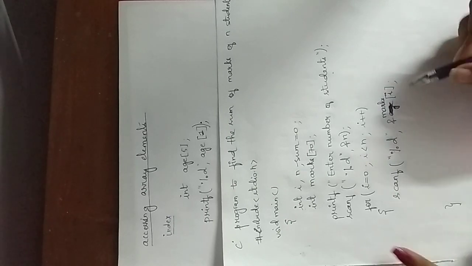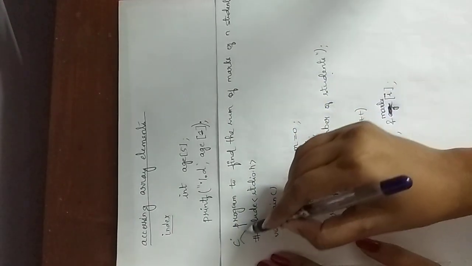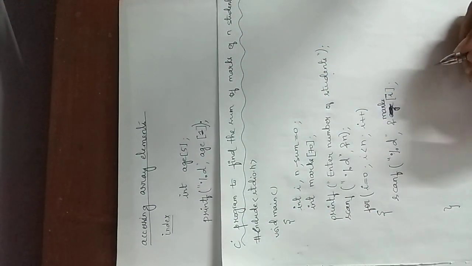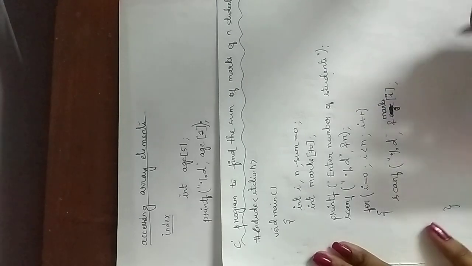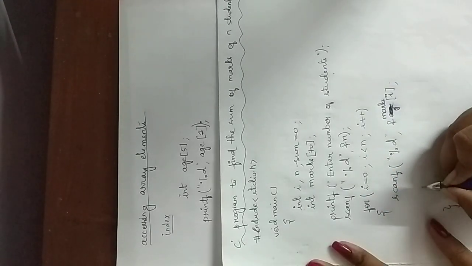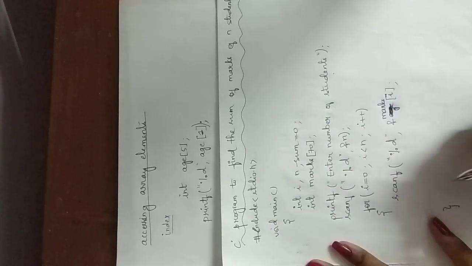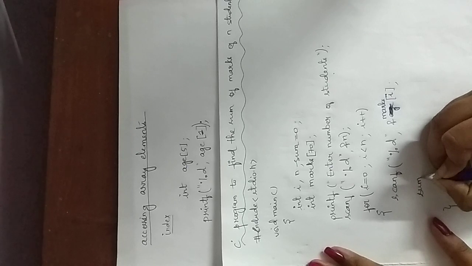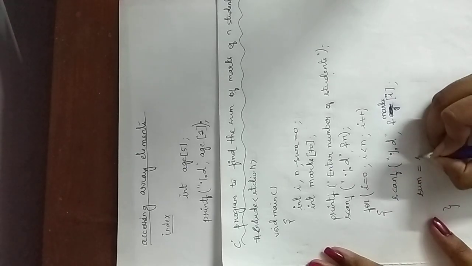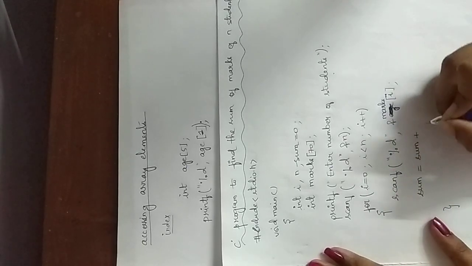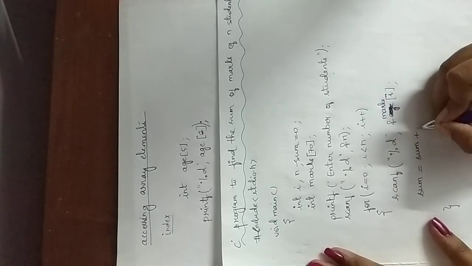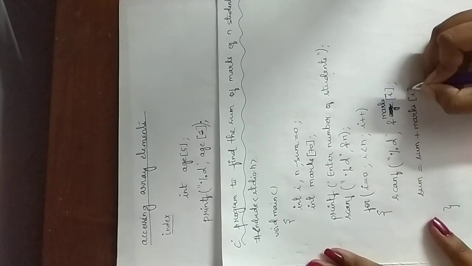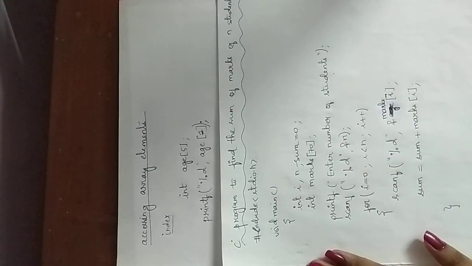Now, since this particular program is to find the sum of marks of n students, how are we going to find the sum of the marks of n number of students? In a similar way as we have done previously using loops. So what we are going to do is use the sum variable which we have declared and initialized previously. So sum is equal to sum plus the variable marks, again by using the index which is i.